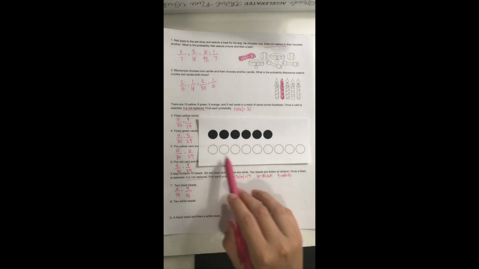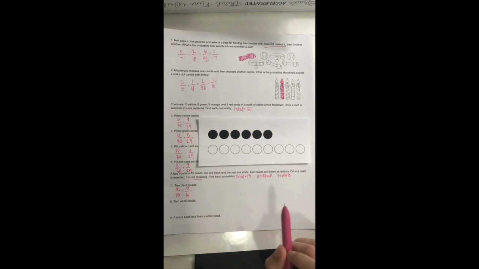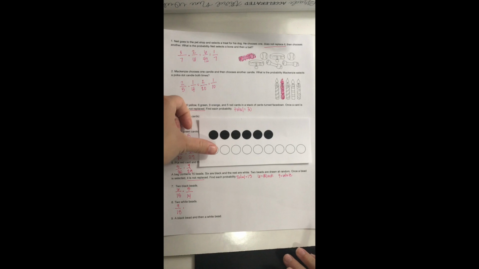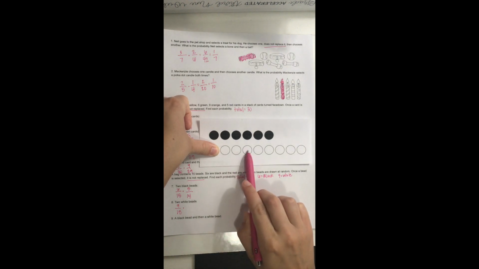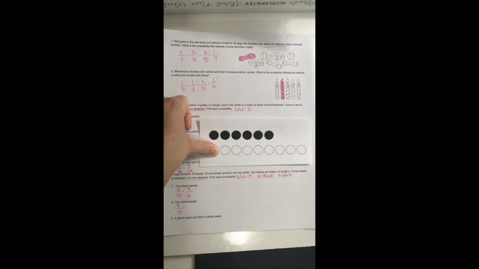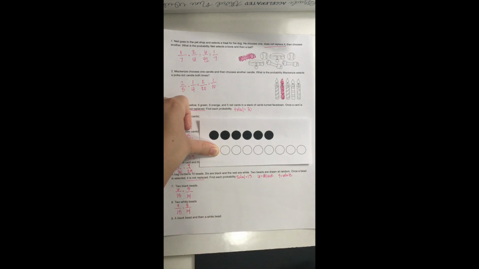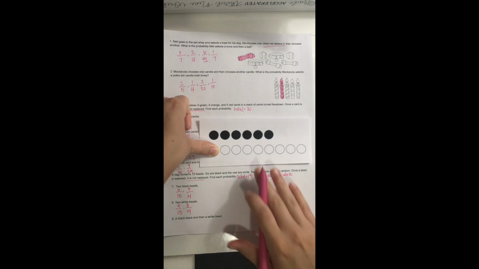All right, number 8. The probability of getting 2 white beads. So we know that we figured out there are 9 white beads to begin with. 9 out of 15. Okay, we are going to take one out. It is not replaced, so we'll take this one out. So now the probability of getting a white bead is 2, 3, 4, 5, 6, 7, 8 out of 14, because now that one is gone.